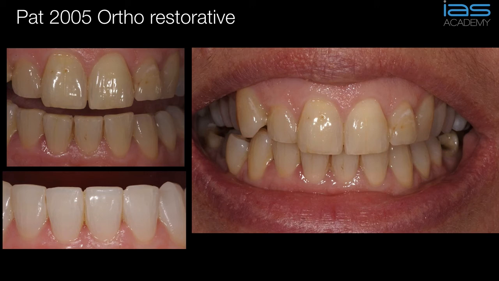Basically, we did some upper ortho, minor upper ortho. She was worried about her worn upper right lateral, didn't like that the tooth was short. Fundamentally, our focus was on aligning the uppers, and then we did a little bit of edge bonding on the lowers, as you can see on that lower left picture, which is actually being shown slightly too early, but I'm going to leave it now.